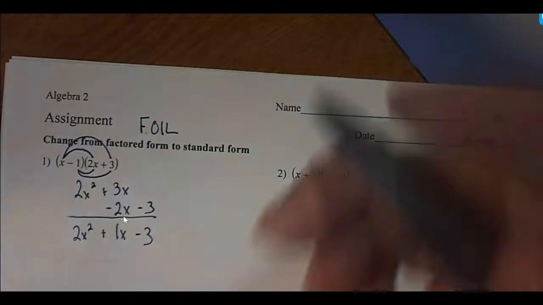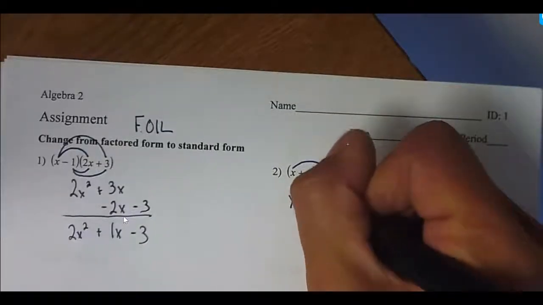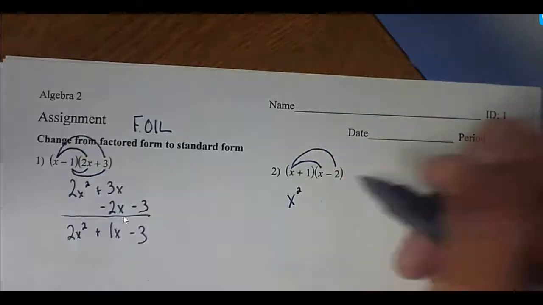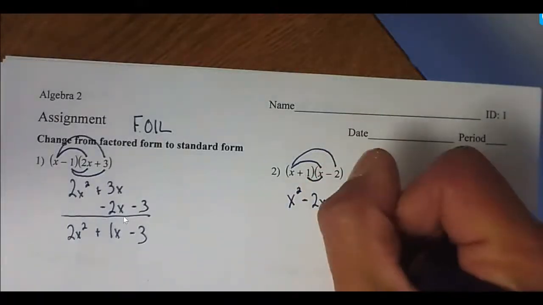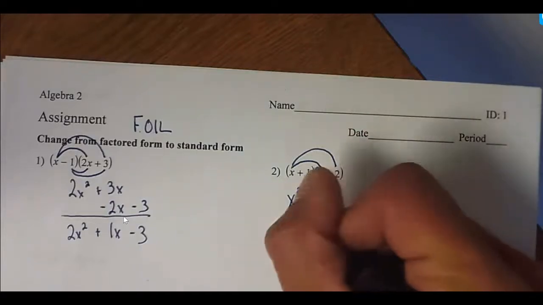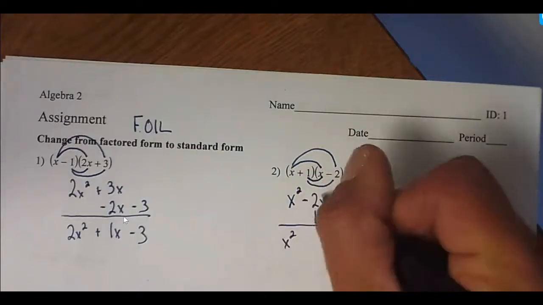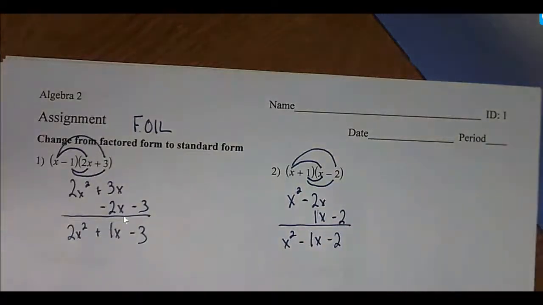So let's look at that one more time. First, x and x make x squared. X with negative 2 makes negative 2x. 1 with x makes 1x. And 1 with negative 2 makes a minus 2. And then I'll clean it up, combine my like terms. And again, we've gone from factored form to standard form.